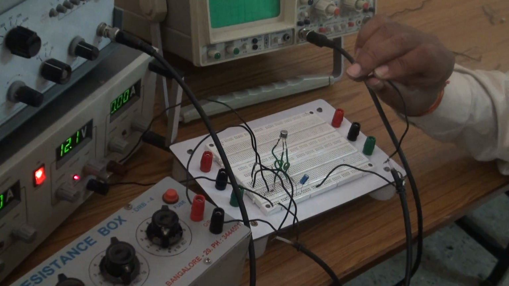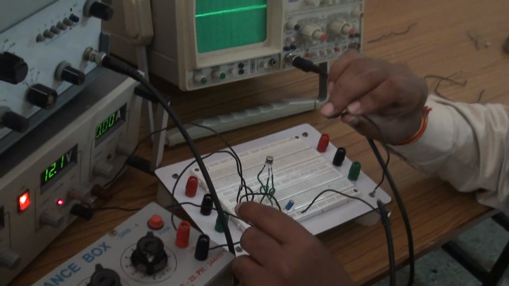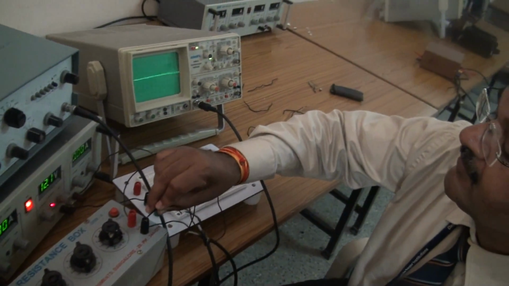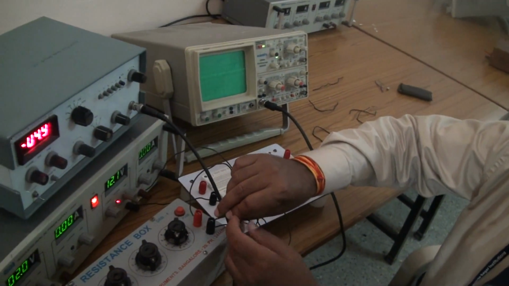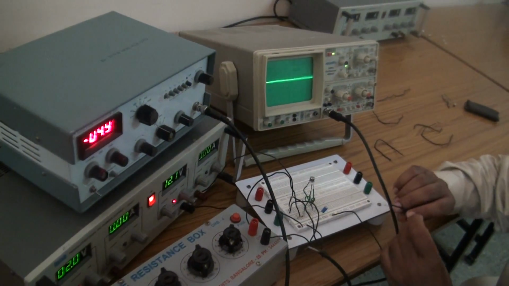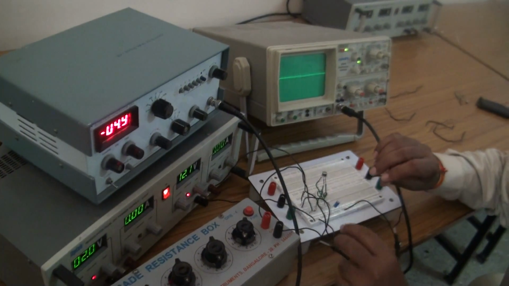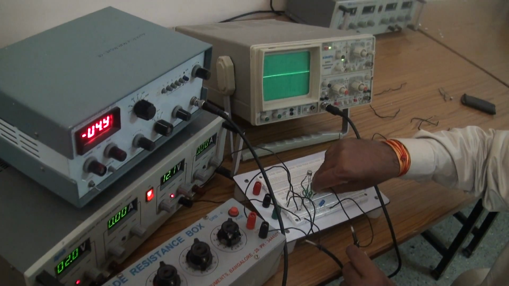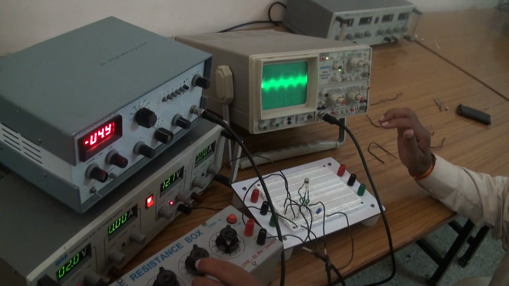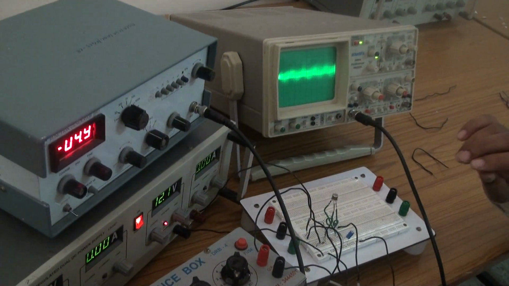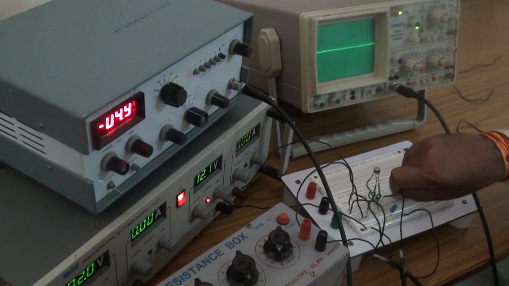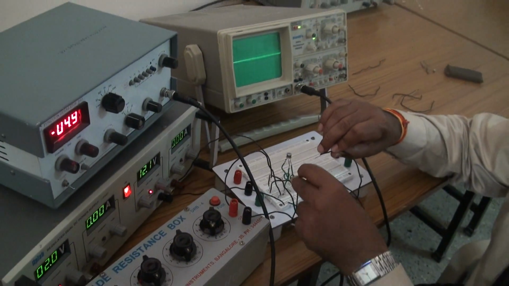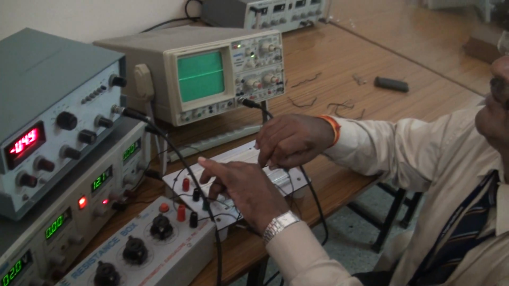So let me check whether... so there is no output. That means this DRB is not functioning properly. So let me see the input.